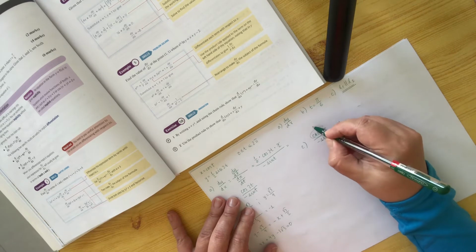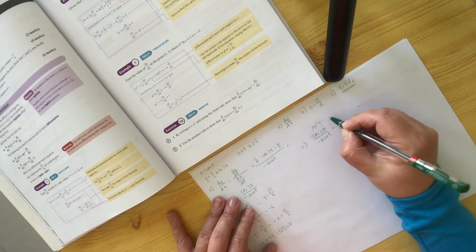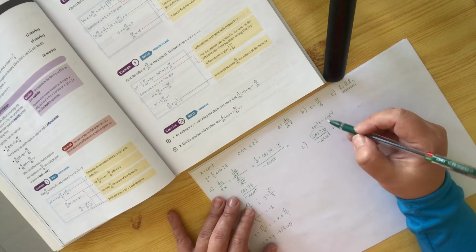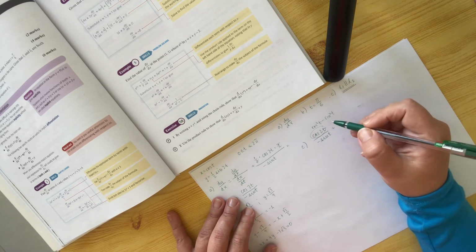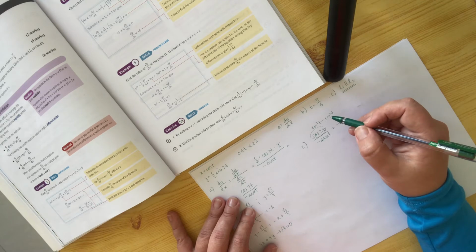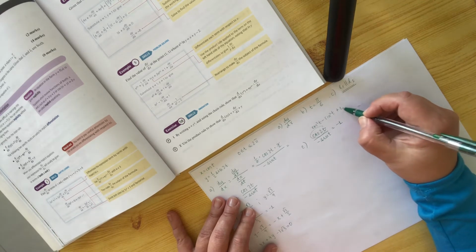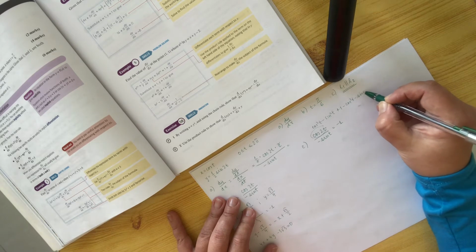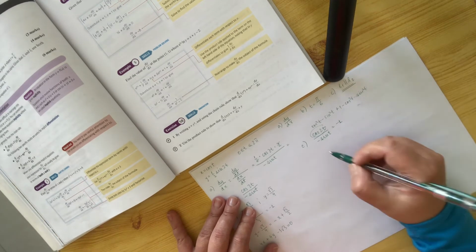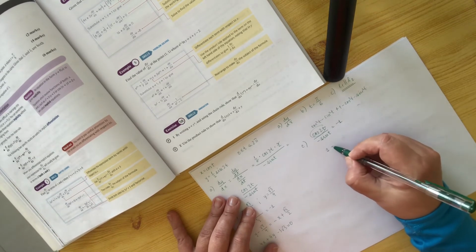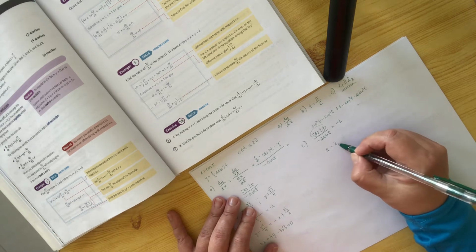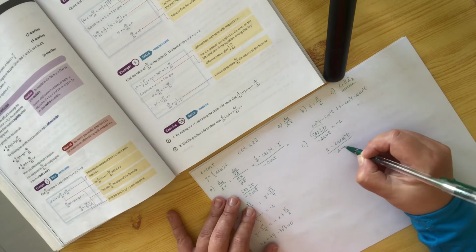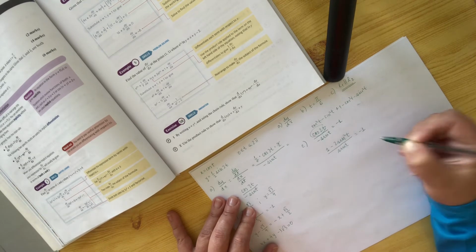Cosine 2t is cosine square t minus sine square t, or when I add plus and minus 1, it will be 1 minus cosine square t minus sine square t. It will be 1 minus 2 sine square t over sine t is equal to negative 1.